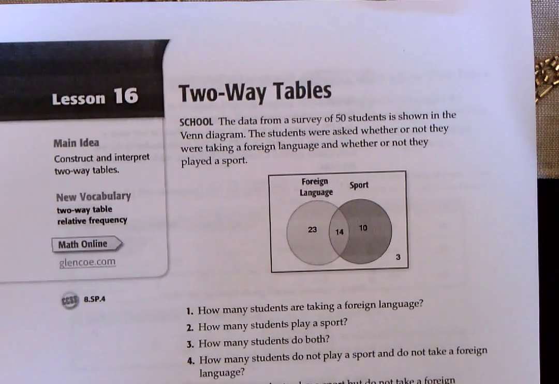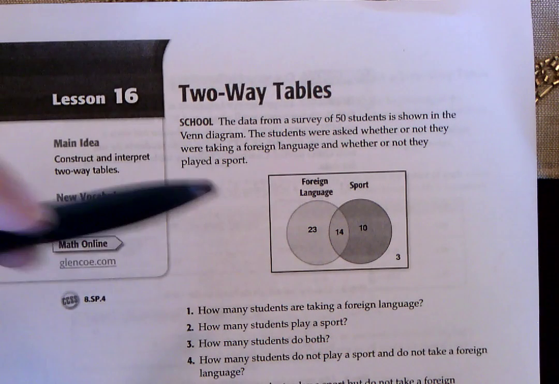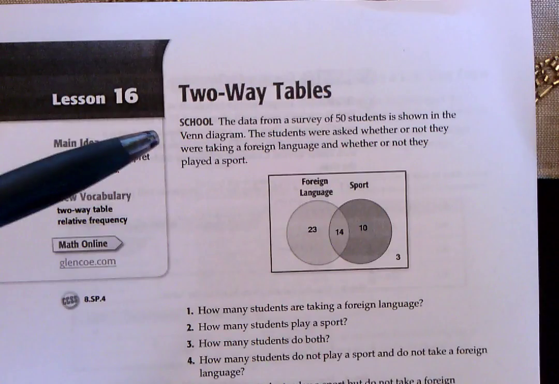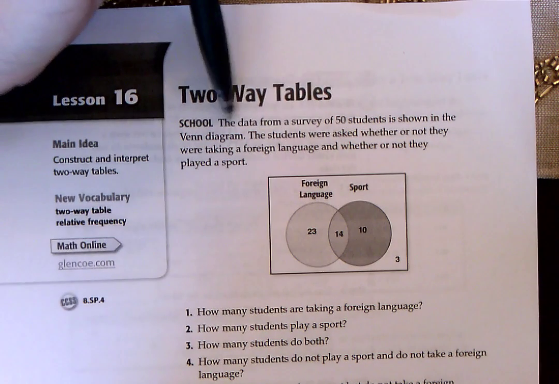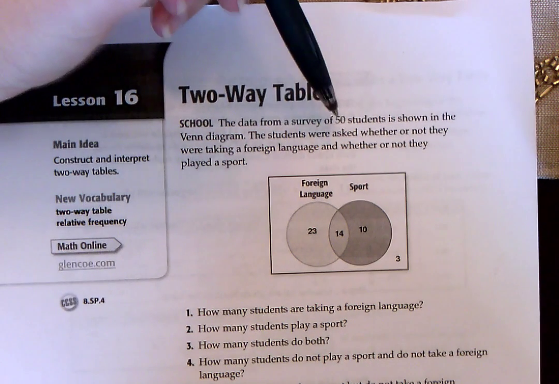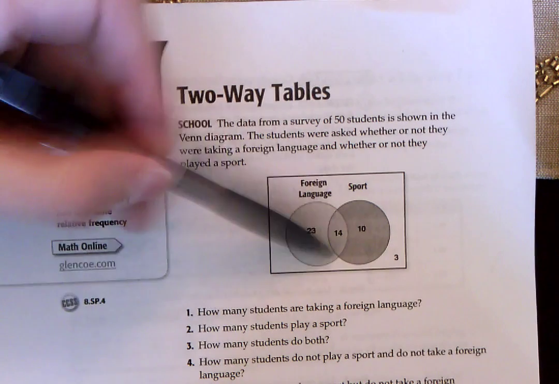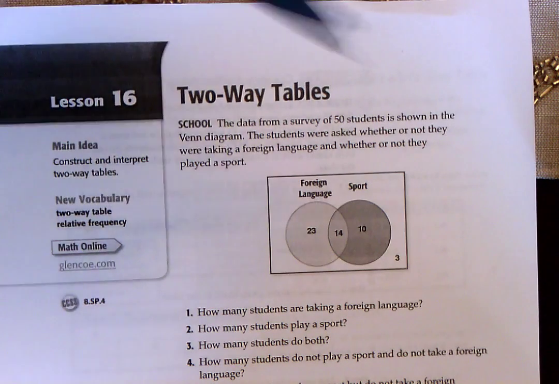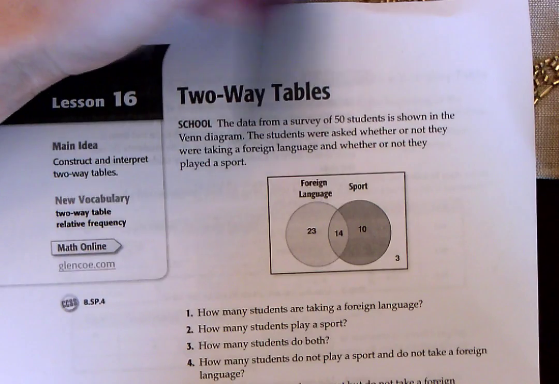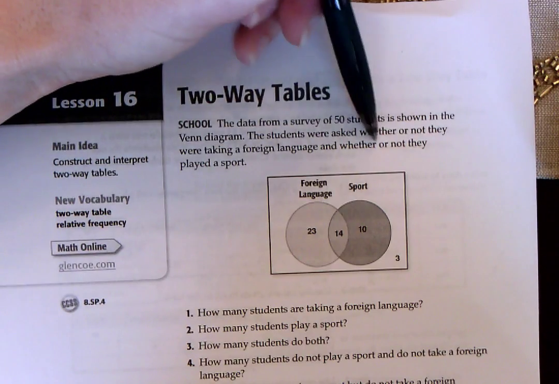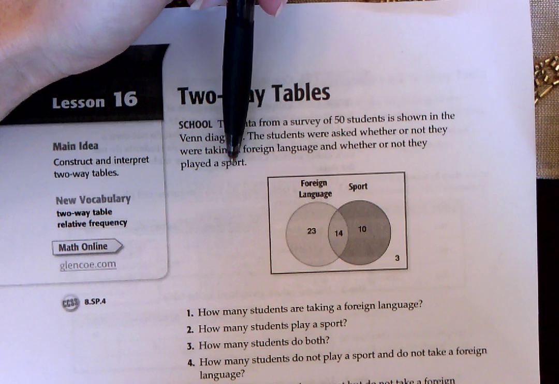All right, so here we're going to talk about two-way tables. It's another way to represent information from a Venn diagram, okay? So let's just go ahead and read this. The data from a survey of 50 students, that means everything in here adds up to 50, is shown in the Venn diagram. The students were asked whether or not they were taking a foreign language and whether or not they played a sport.